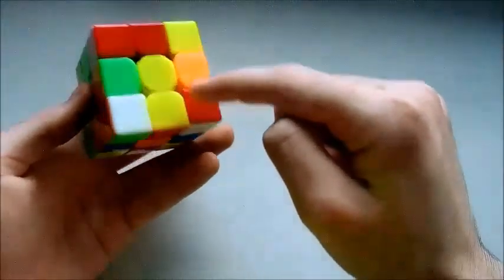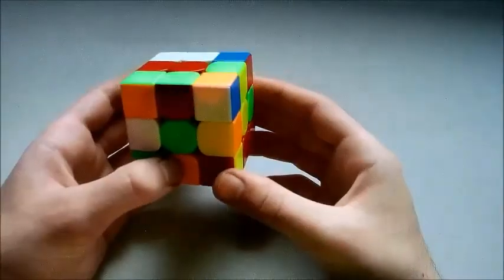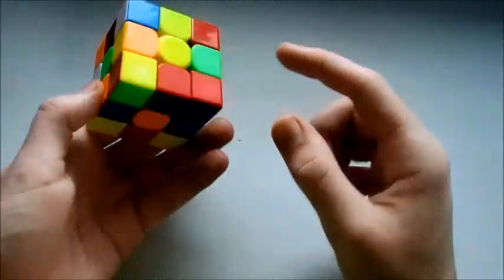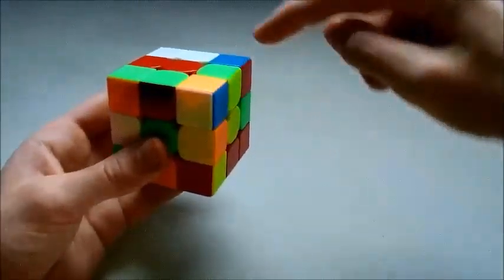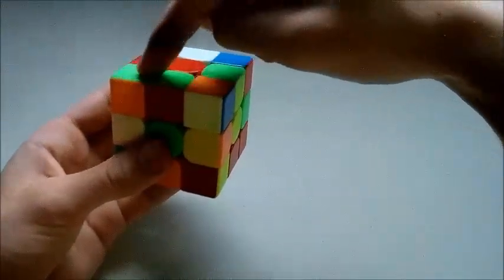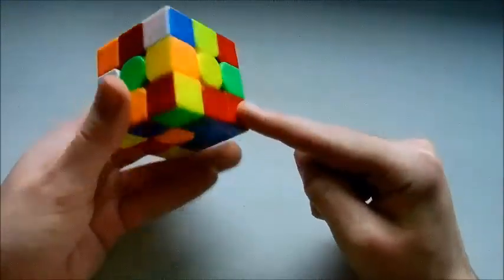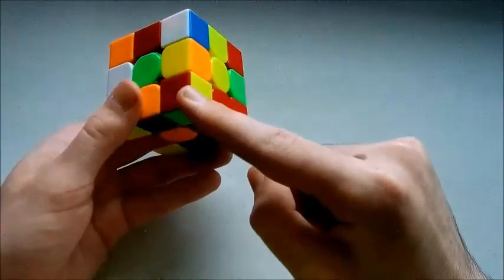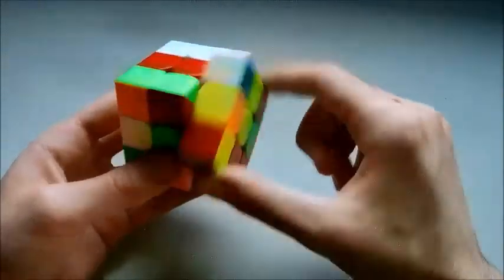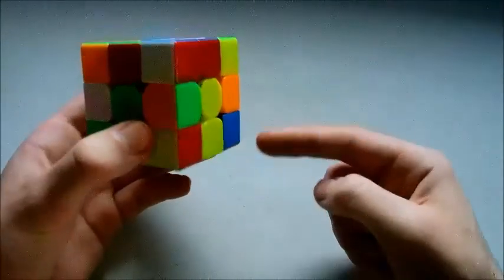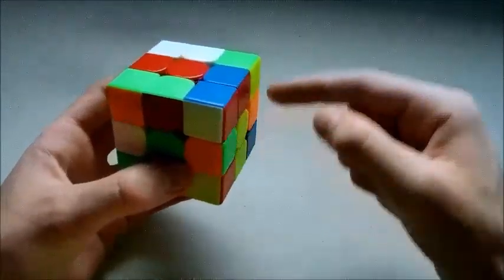So this one, then this one, then this one, then this one. So this is the inverted letter N with the two corners in 3 and 5, and this one goes this way. If 5 is in 5, you would go this way, and if they're swapped, so 6 is in 5, you would go the other way.